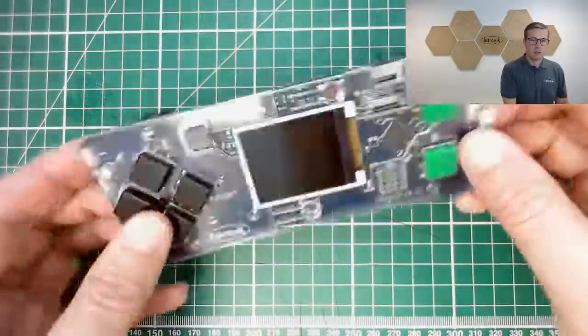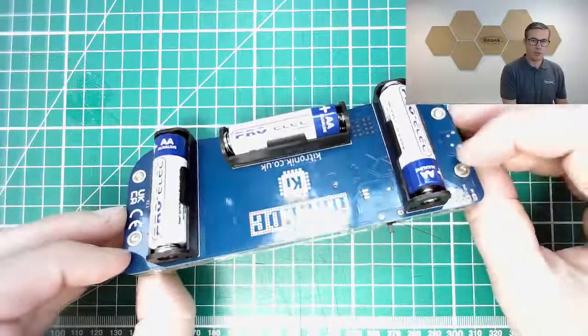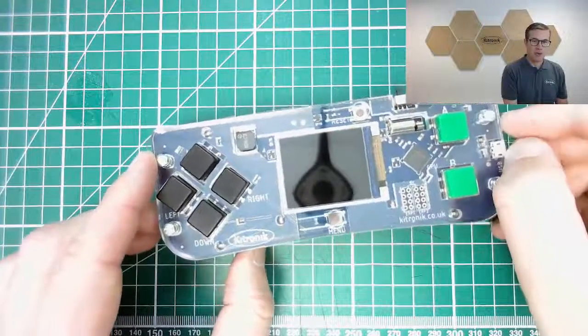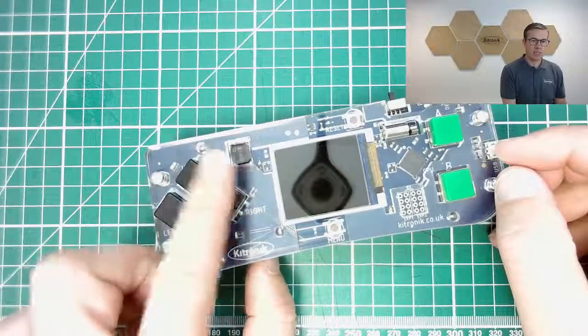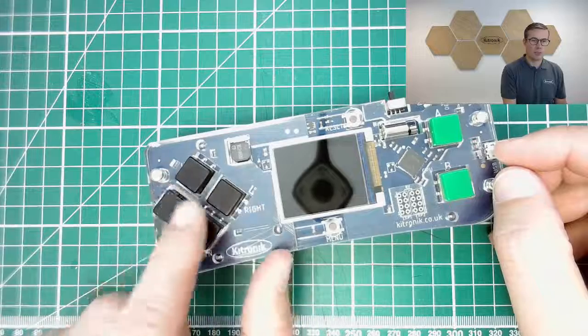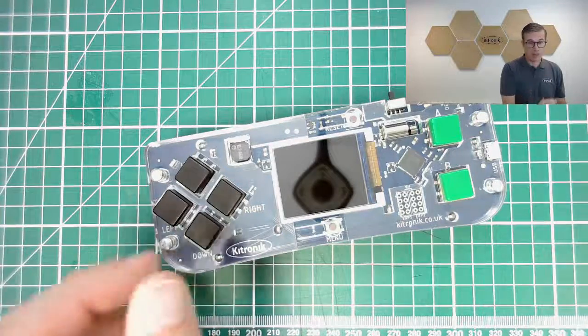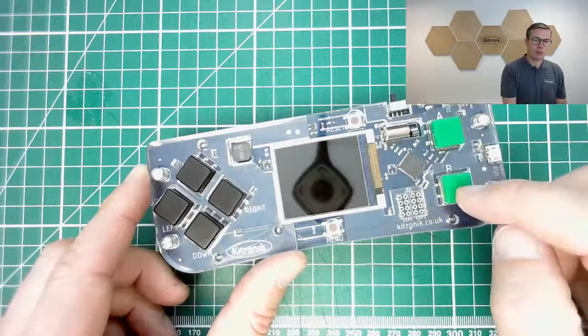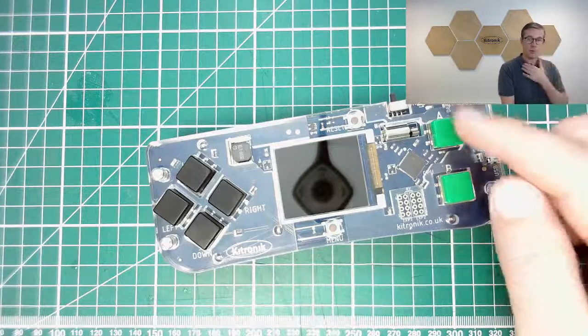Okay, so like we say, on the back we have the batteries, and that's pretty much all that's on that rear side. And then on the front we have a few things. So we've got 6 action buttons. We've got the ones here that are arranged in a control pad, like a D-style pad. We then have another 2 action buttons over here, which are user assignable, A and B.